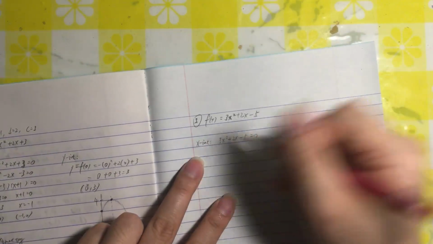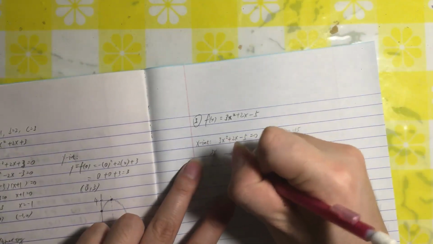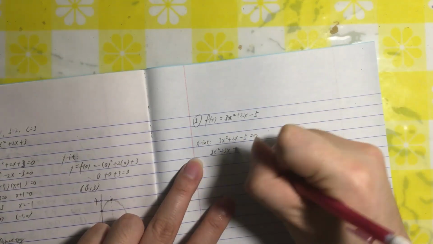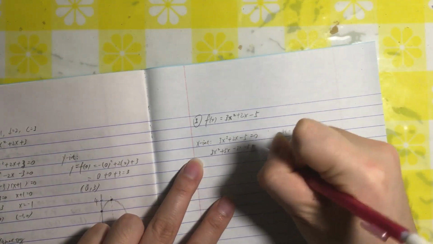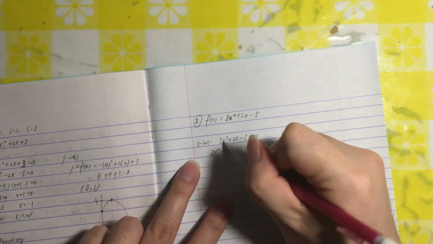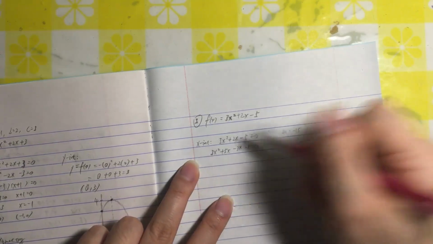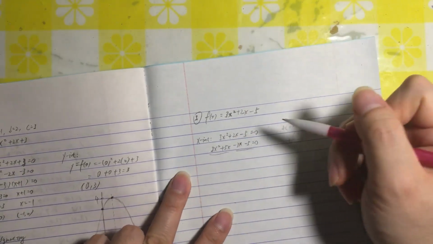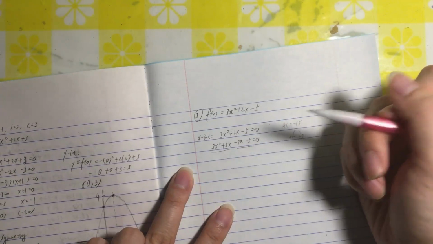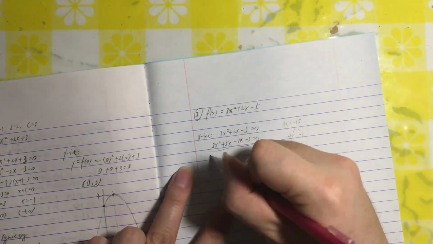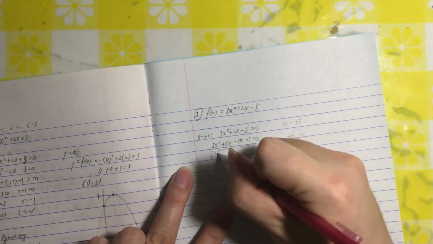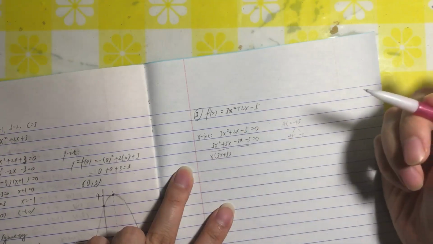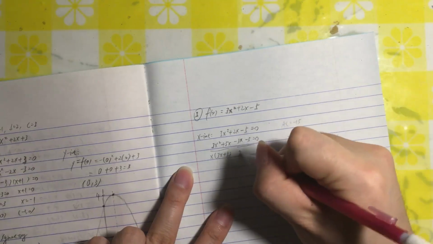So I can rewrite the middle term using these two numbers. I get 3x squared plus 5x minus 3x minus 5 equal to 0. Leave the first term and last term the same, and rewrite the middle term using these two numbers. Then factor by grouping. For the first two terms, take a common factor. The only common factor here is x. If I pull out x, I get 3x plus 5. For the second half, for 3 and 5, the common factor is 1.